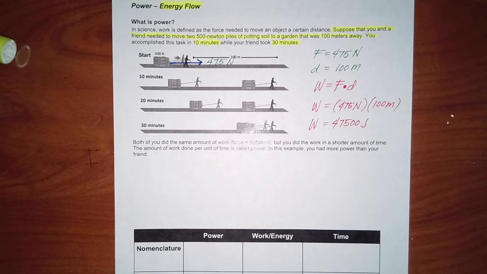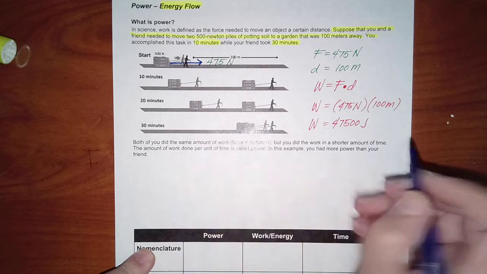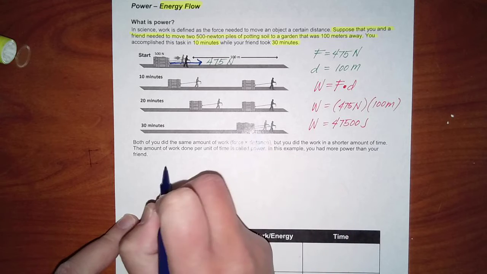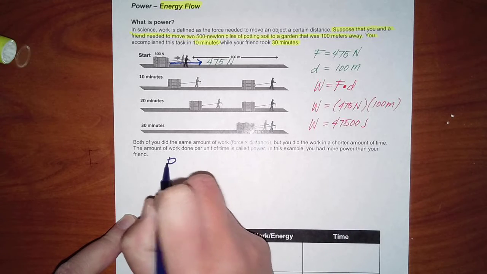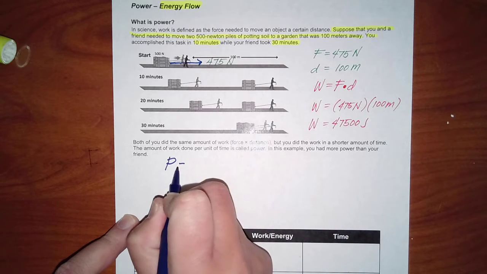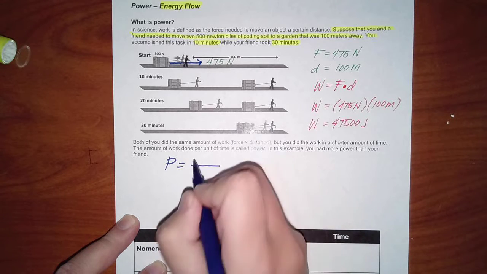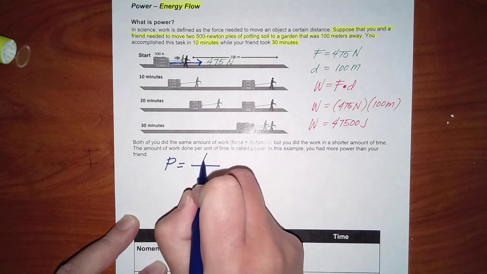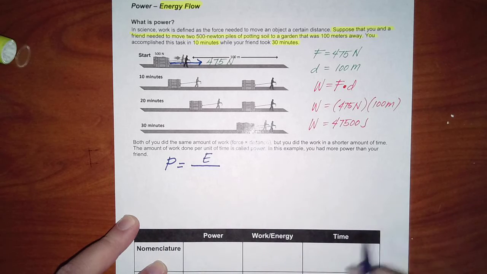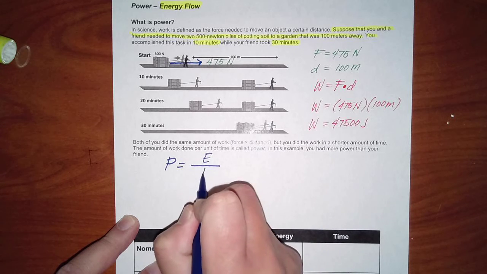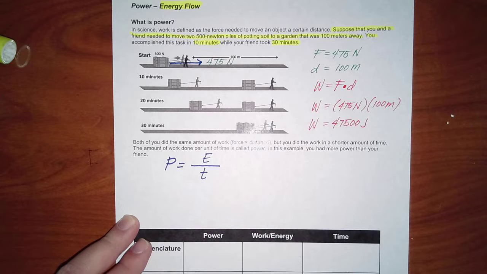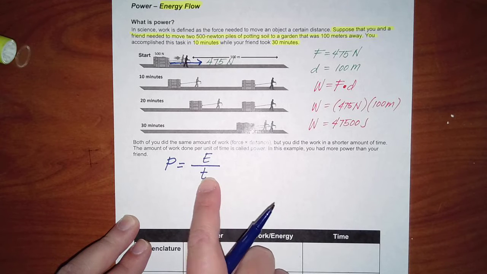Now the question is, how is it different in terms of power? That's when time kicks in. So here is the definition of power, which gets the letter P: power is simply equivalent to energy divided by your time period. So this will be your definition.